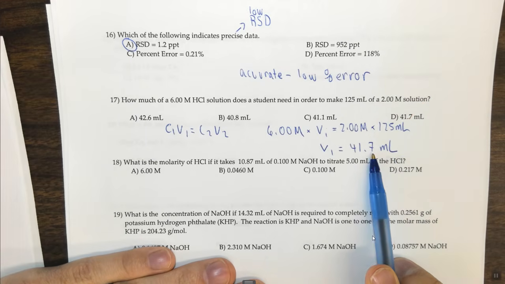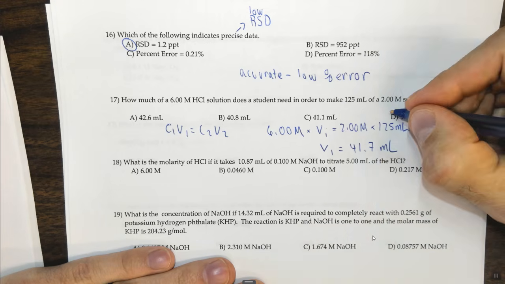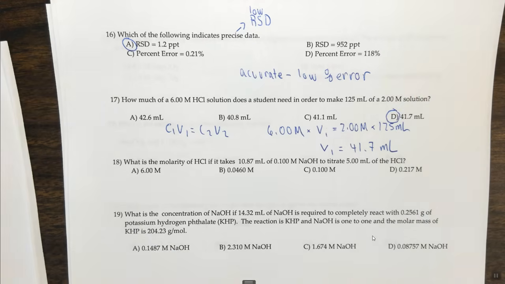So if you take 41.7 milliliters of 6 molar HCl and you dilute it to a total volume of 125 milliliters, it will now be 2 molar HCl. We've done this many times in the lab. Here it's applied to HCl, but the idea is the same. It doesn't really matter what you're diluting.